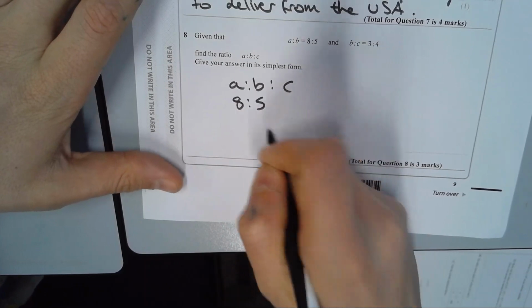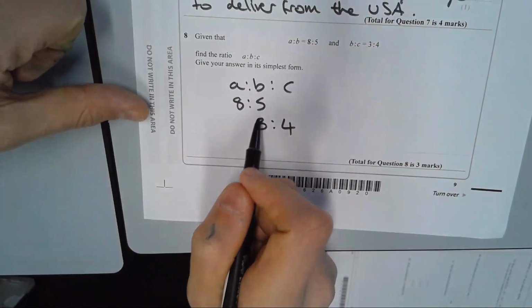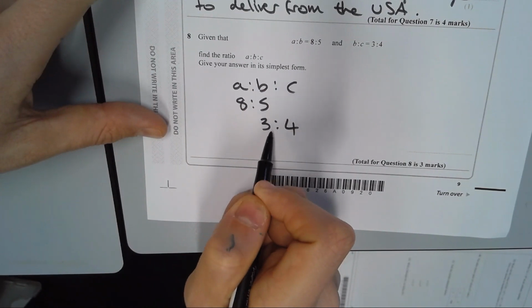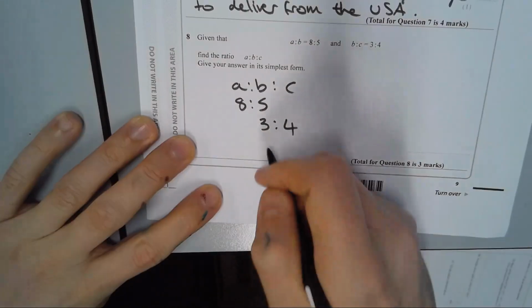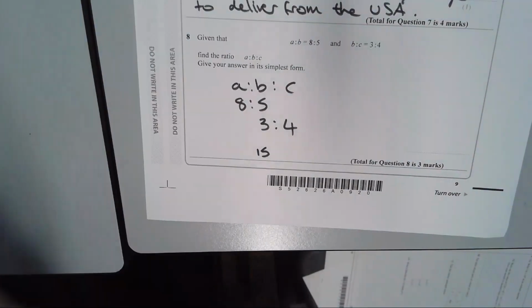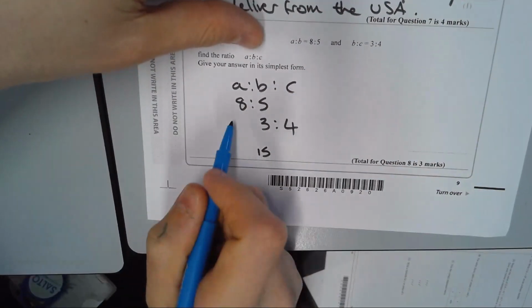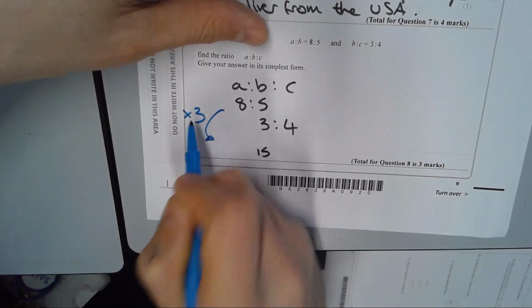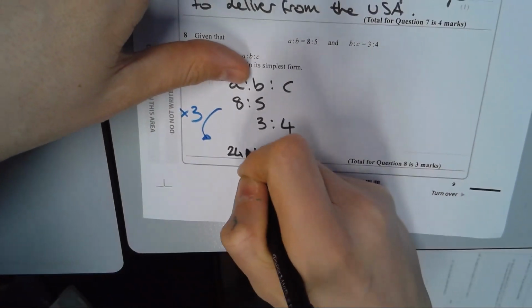We have 3 to 4, and what's important here is our lowest common multiple of the shared letter, b. So we need the lowest common multiple of 5 and 3, which is 15. So what you would have noticed is that 5 has been multiplied by 3, so we've got to do the same with 8, meaning that a is 24.